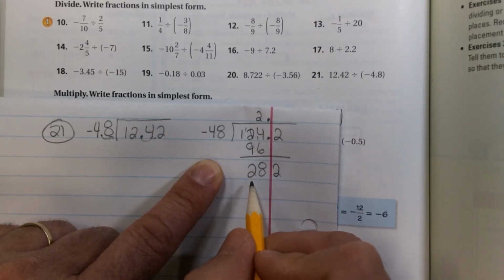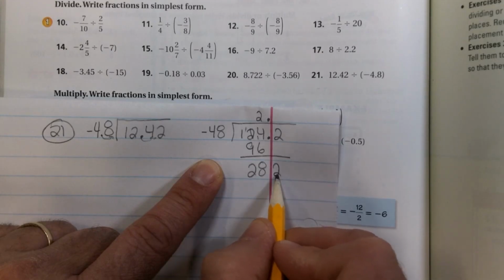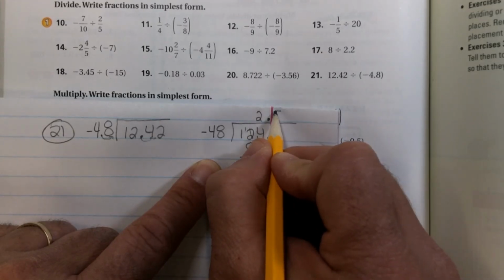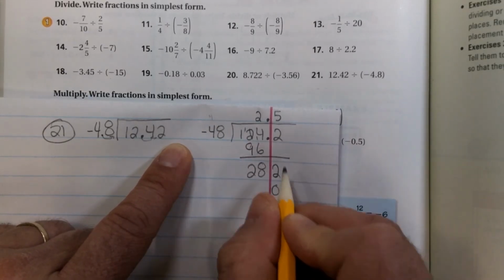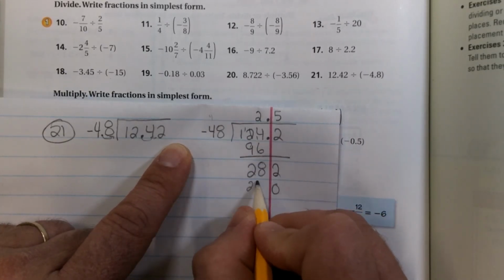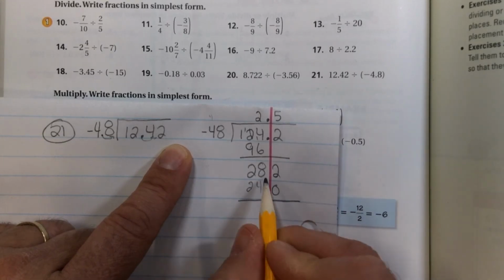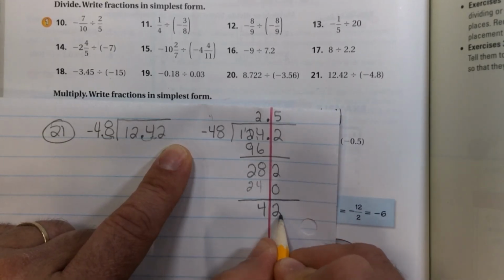48 goes into 282 5 times. 5 times 48, 40, 24. Subtract 42.